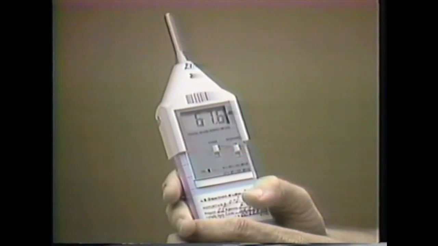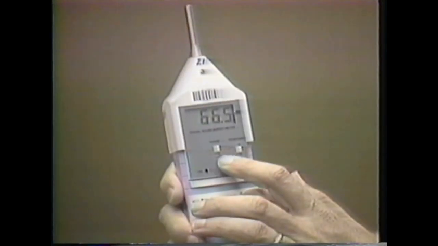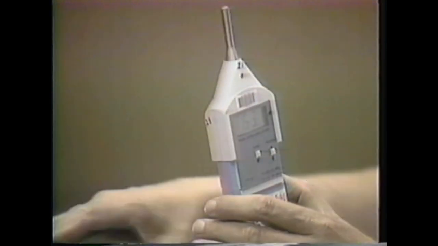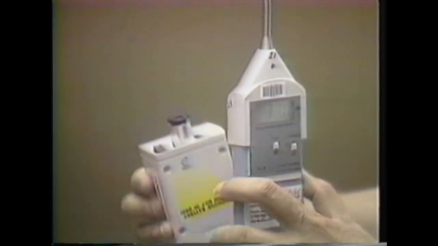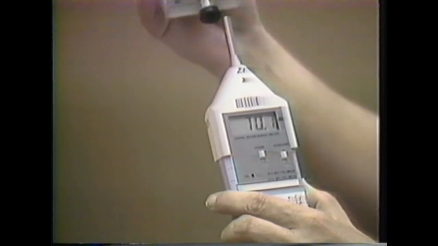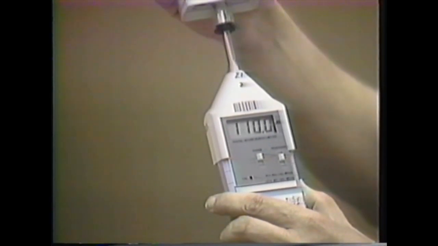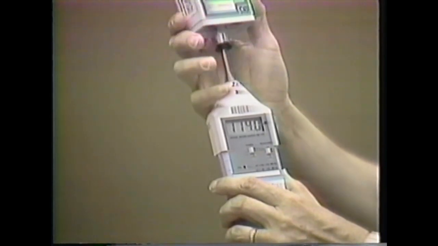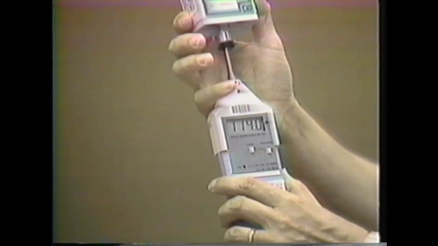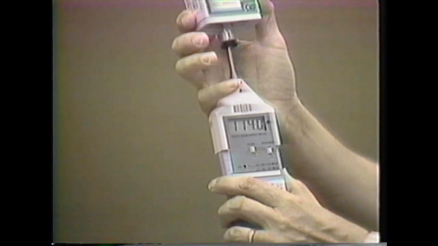For calibration, we want the response switch in the fast position, the F position. We want the range in the high position. We'll turn on the calibrator. Calibrator is putting out 114. So when we combine these two, and we do this gently so we don't damage the microphone, we should get 114.0, which is what we're getting here.